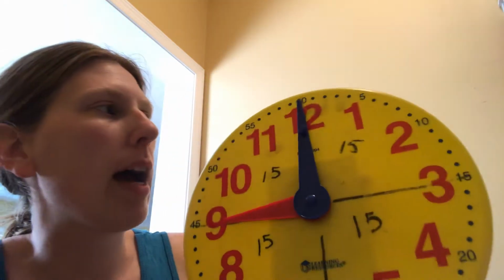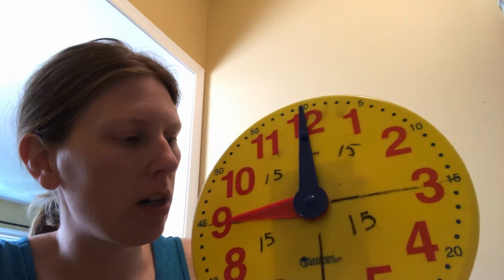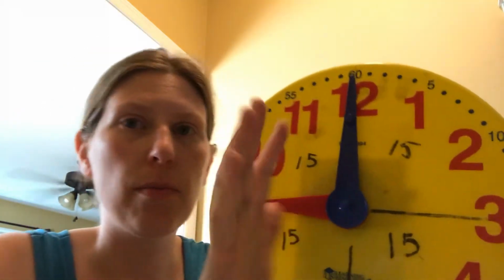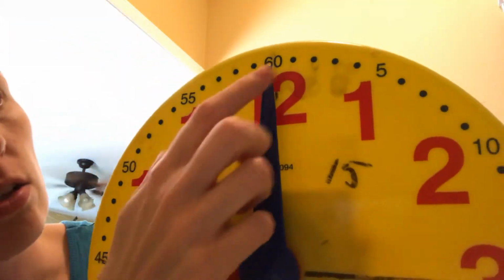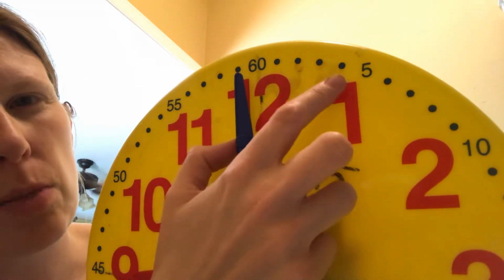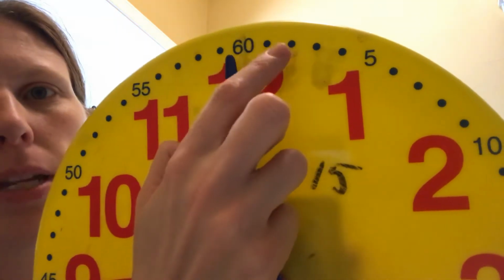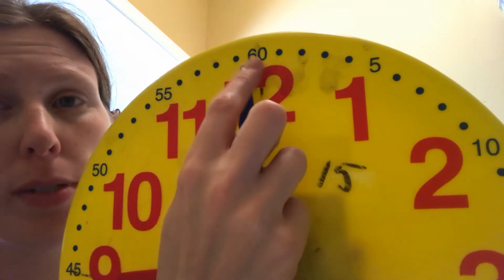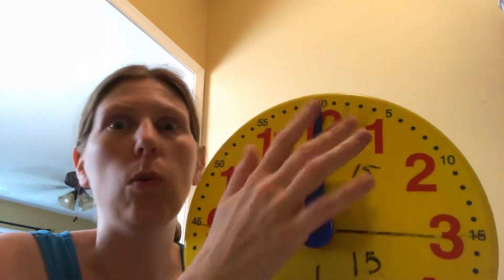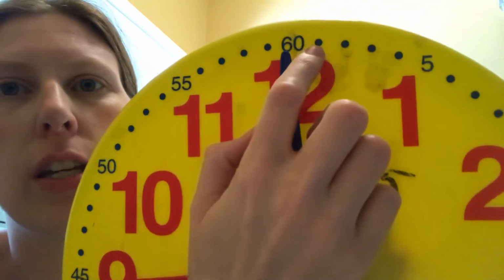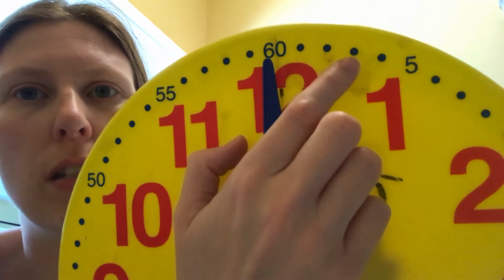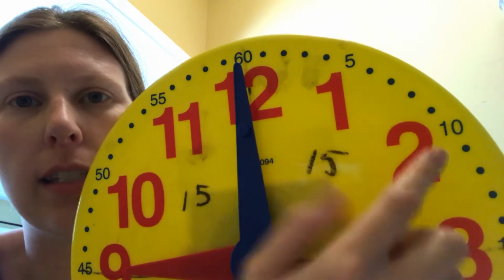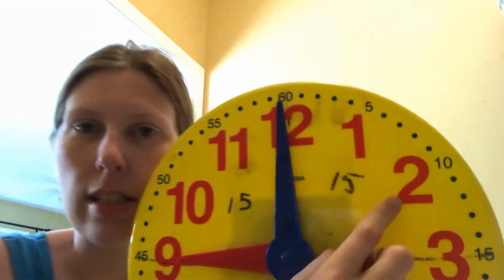We've also been learning about how each number that goes around can represent 5 minutes, because in between the 5 minutes, there are these little dots or little slashes depending on the clock, and each one of these represents how many minutes? 1 minute. So when I start right here, which would be 0, the o'clock, if I looked here, this would be 1 minute, 2 minutes, 3 minutes, 4 minutes, 5 minutes, 6 minutes, 7 minutes, 8 minutes, 9 minutes, 10 minutes. 10 minutes is the same as being on the 2.